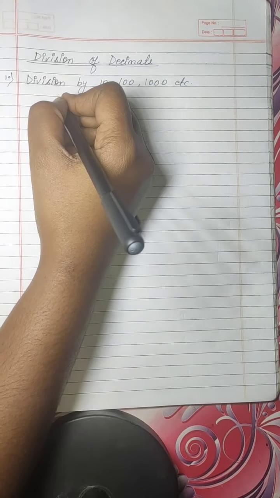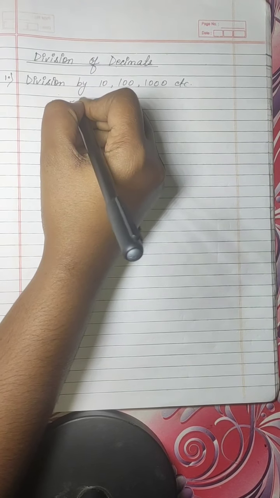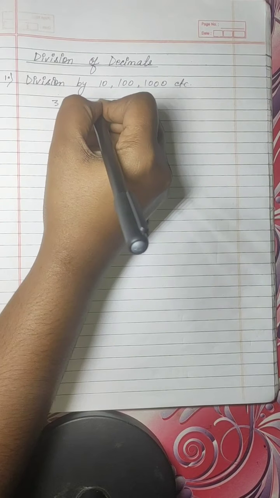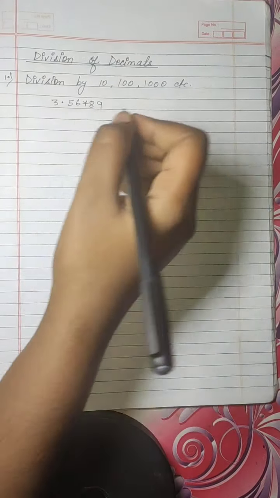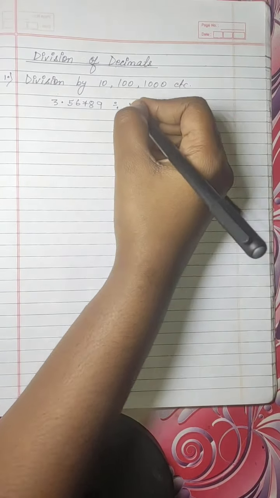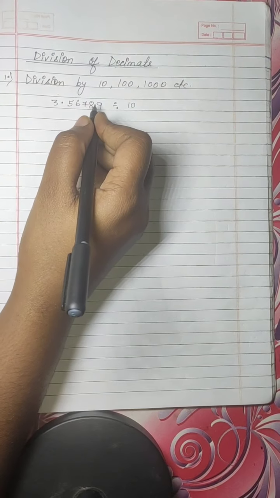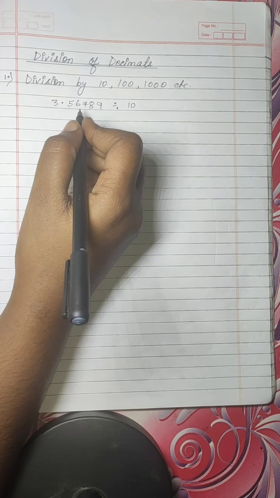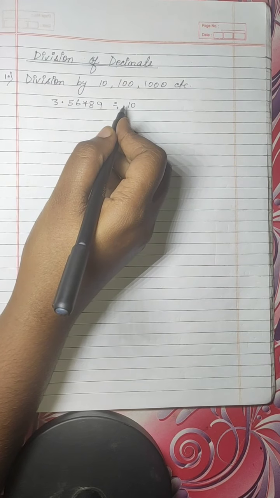Okay, so the number is 3.56789. Okay, so we have to divide this number by 10. Okay, so in multiplication what we will do? Same number we have taken, we have to multiply this by 10.